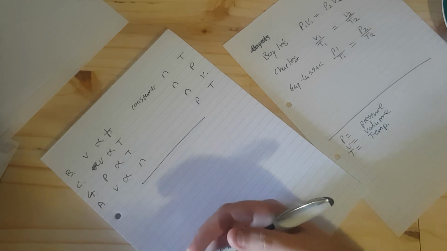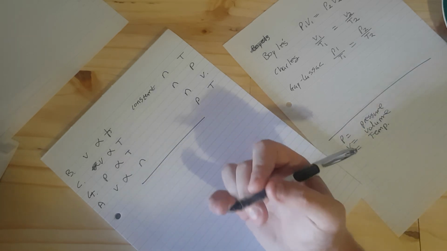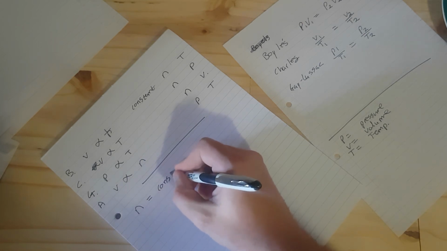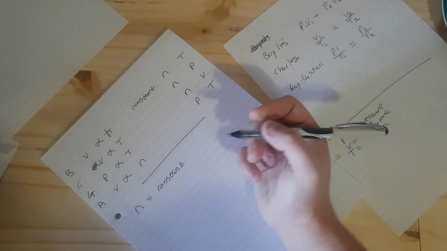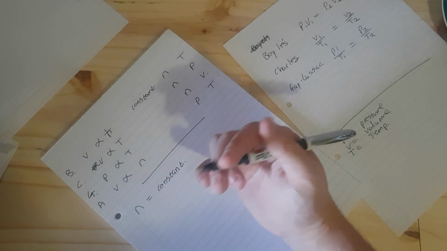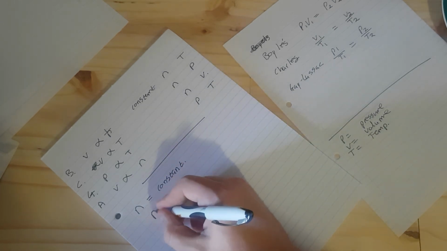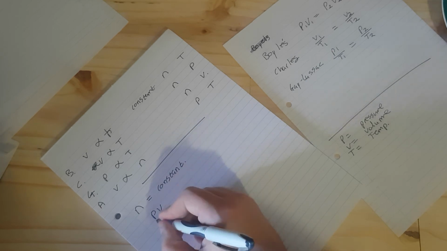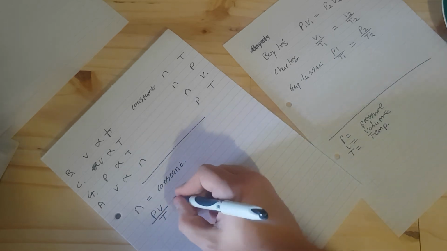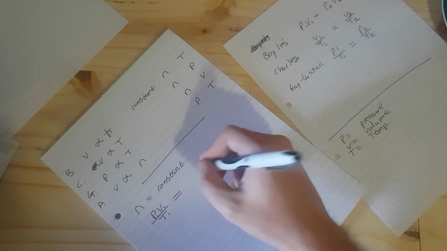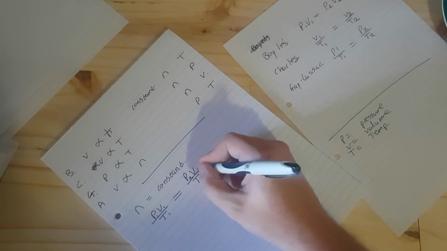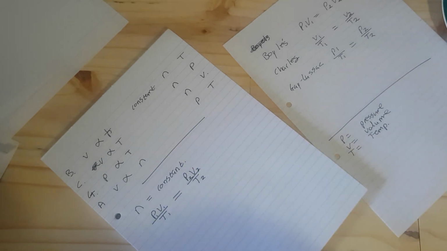So if we then take all of this together and we want to summarize everything, then we will say that for a fixed amount of gas, that is to say N is constant, we have what we call the general gas equation. That is, the pressure, volume, and temperature of one is going to be equal to the pressure, volume, and temperature of 2.